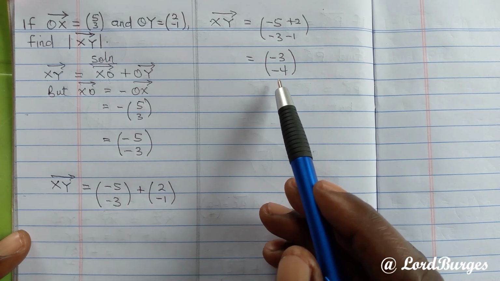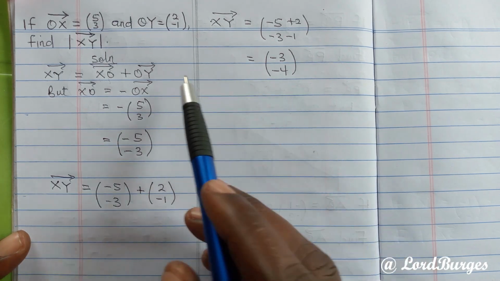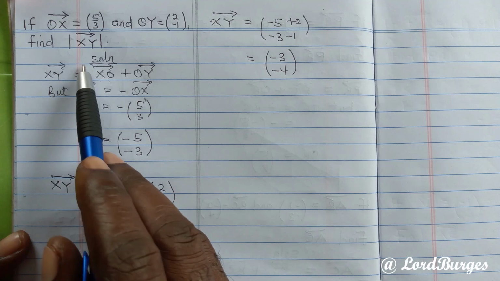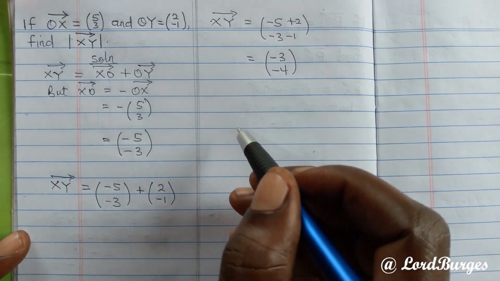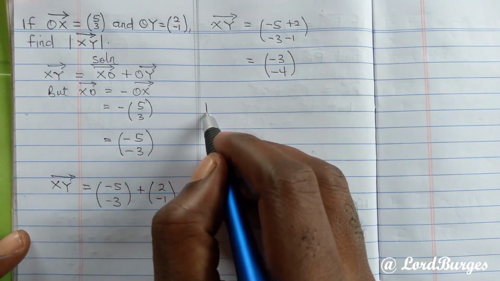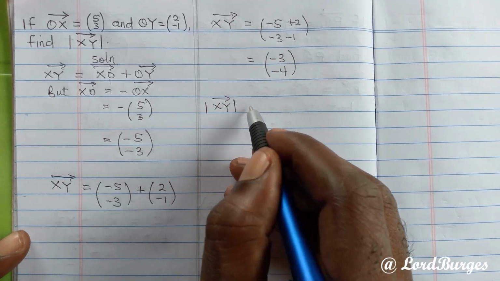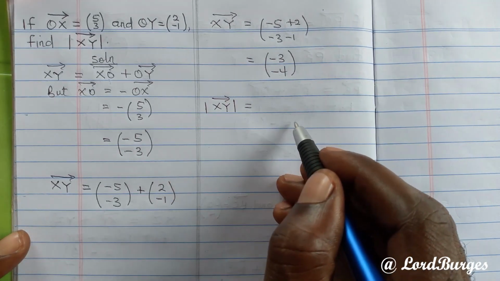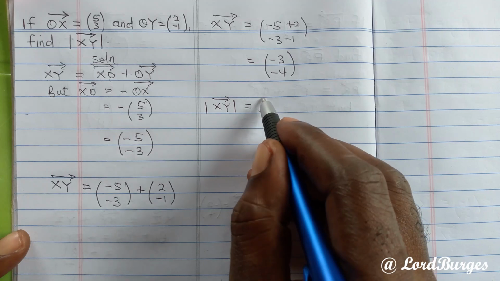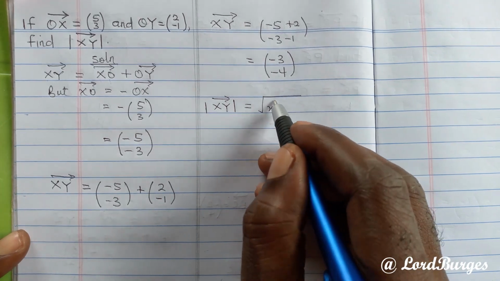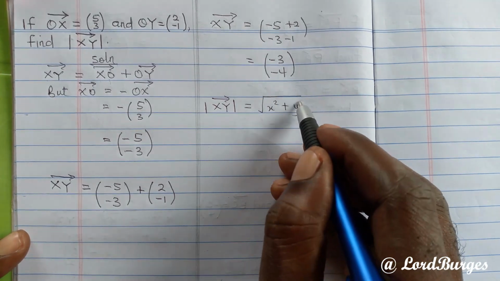But we are not supposed to end here. They are requesting for the magnitude of vector XY. Therefore, the magnitude of vector XY is equal to the root of x squared plus y squared.